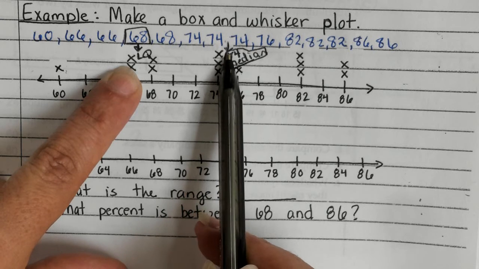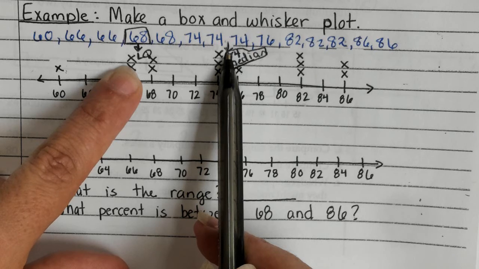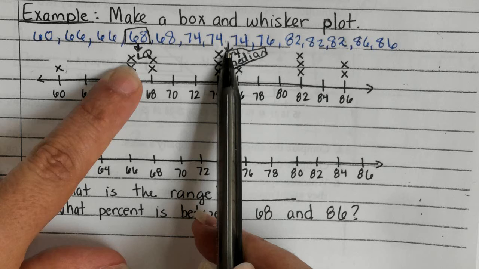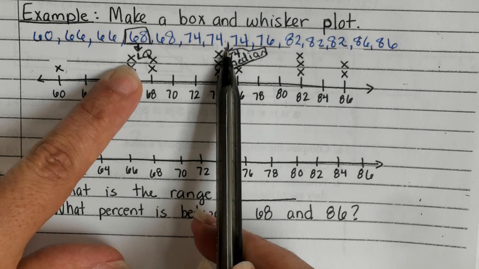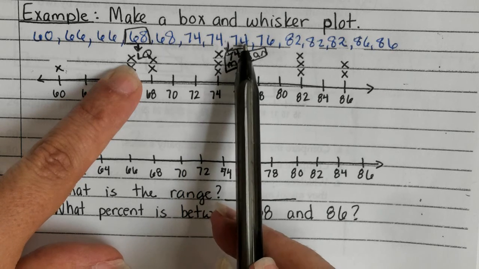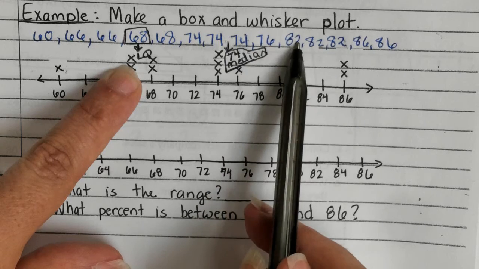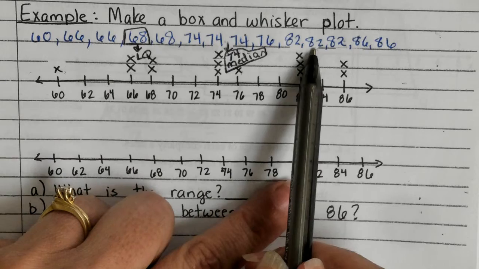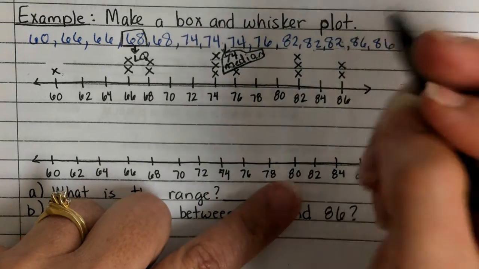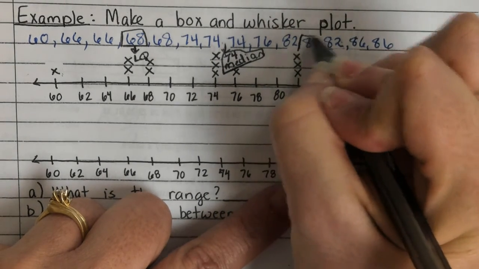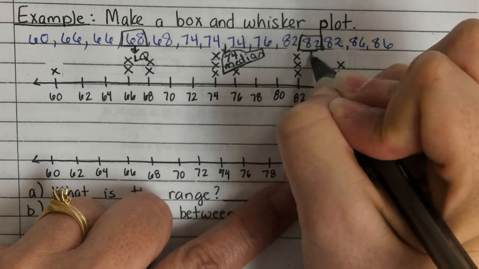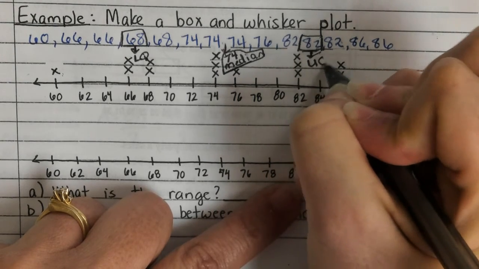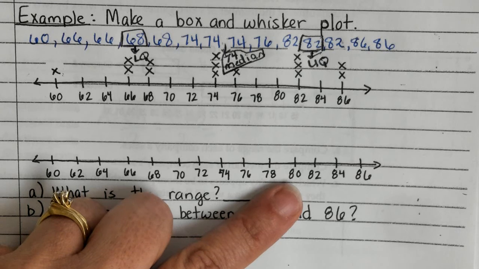It is between. Count the median. Well, if you count the median, you still would have gotten 68. Okay, hold on, I'm trying to figure it out. Never mind. You got it? Yeah. Okay, I was including the median. The upper quartile is 82, and it is the one in the middle of the 82s.